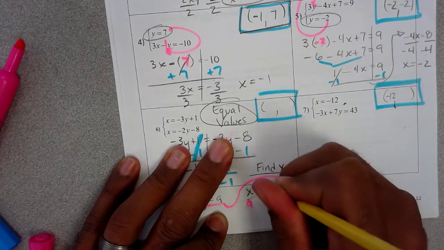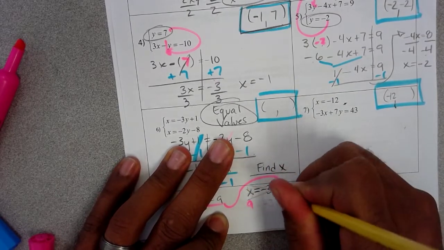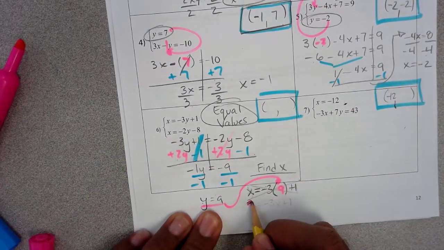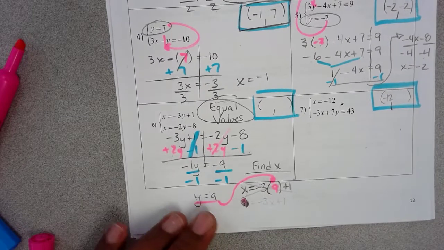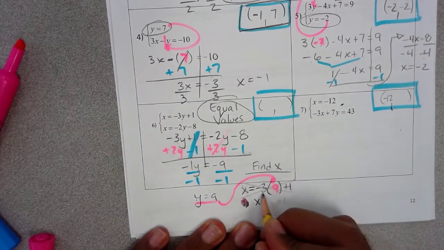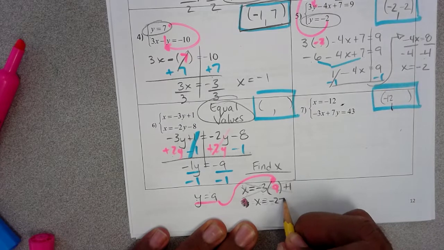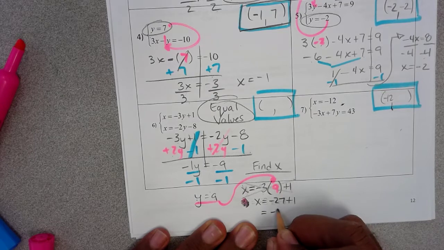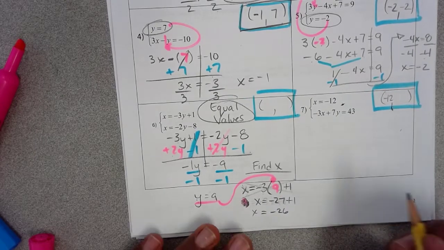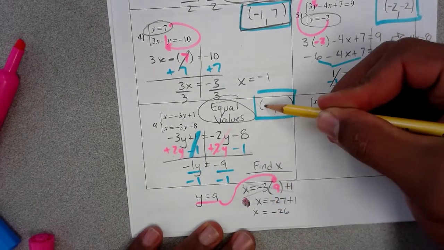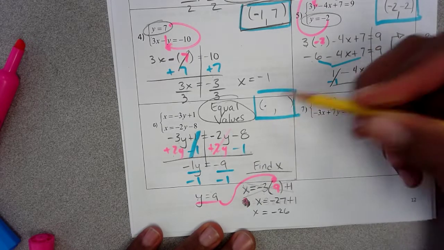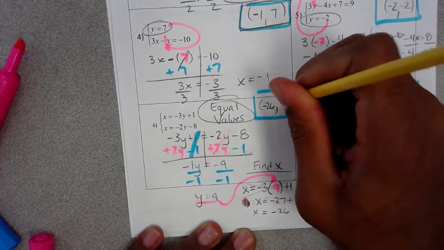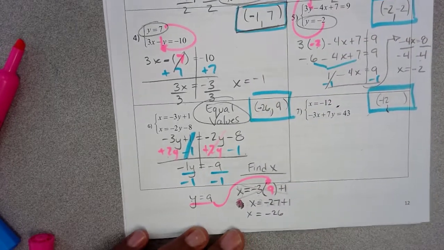Okay, so x equals negative 3 times 9 plus 1. I'm just going to scratch this out here. So now x equals negative 3 times 9, negative 27, plus 1, negative 26. All right, which one do we write first? The x. Right, negative 26. So we'll do negative 26, comma, 9. There's your solution.